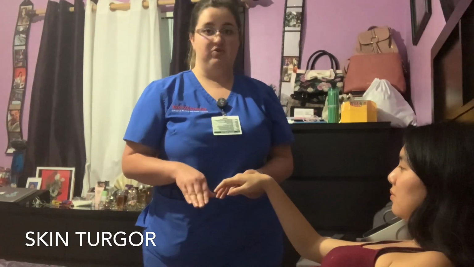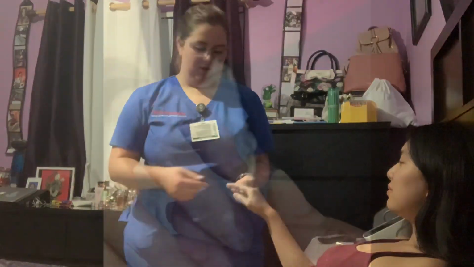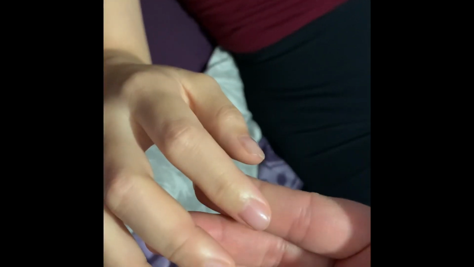If it goes back to normal quickly, then this means that the patient is adequately hydrated. Next, I will be assessing for capillary refill, in which I will be pinching the nail, and I'm watching.